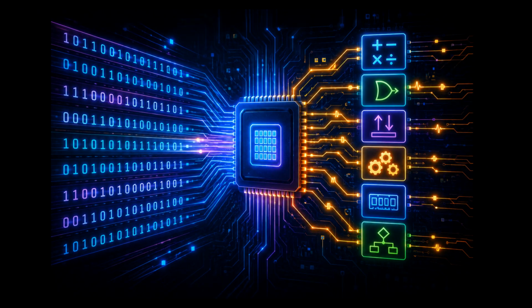The CPU understands only binary instructions. It performs calculations, makes logical decisions, moves data, and controls the other components of the computer. Every task starts with binary and ends with the result.